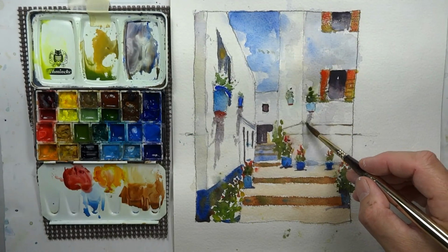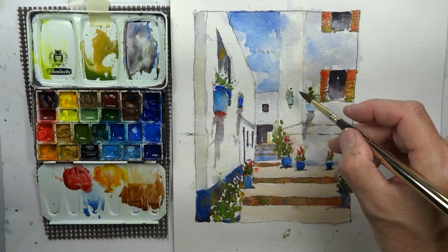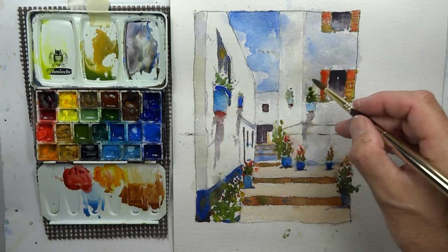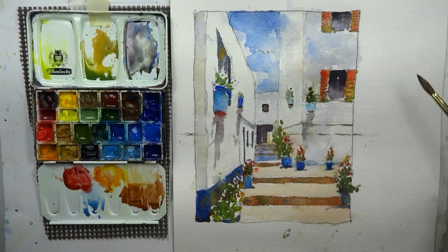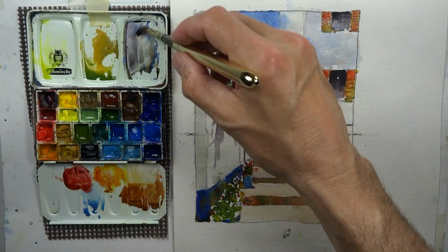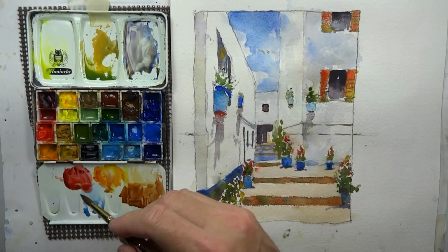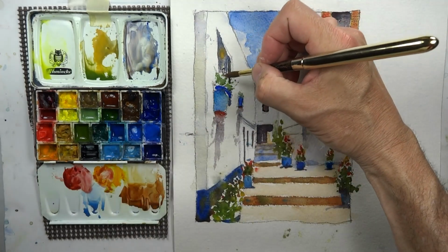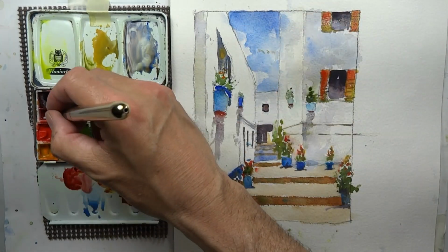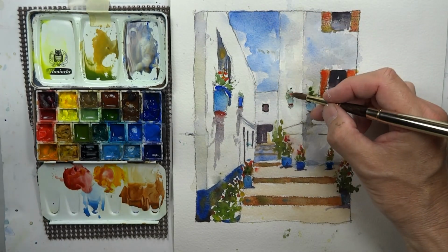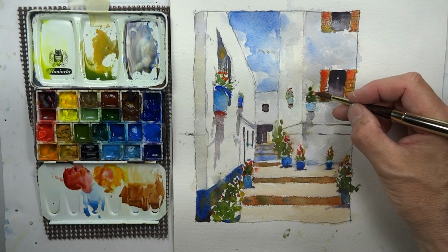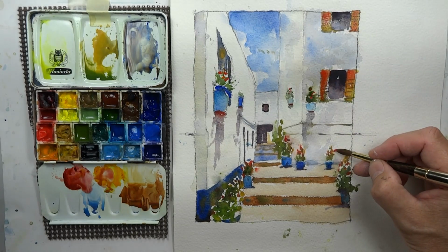Here as well, a little bit of extra shadowing. And then we could take some more color straight out of the tube, some nice reds, and so we could put some color in the flowers here.